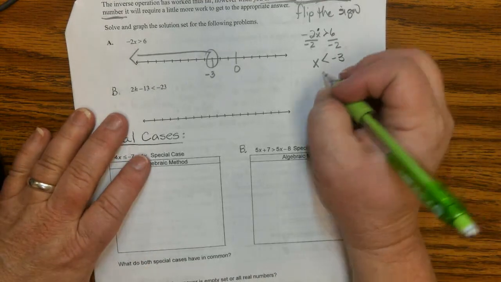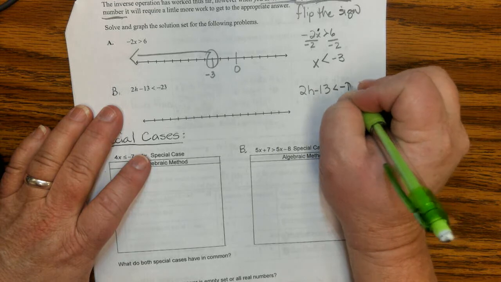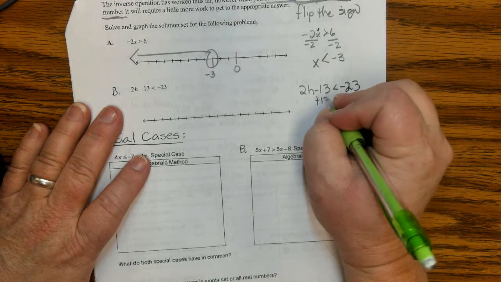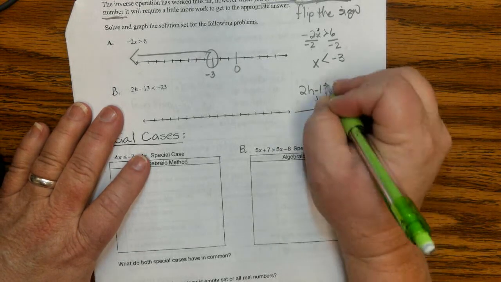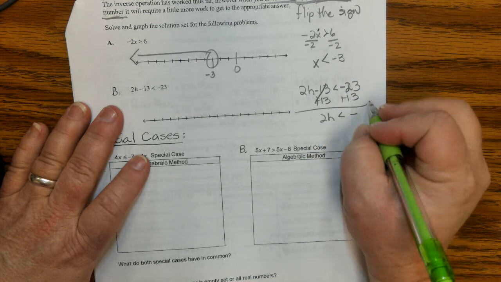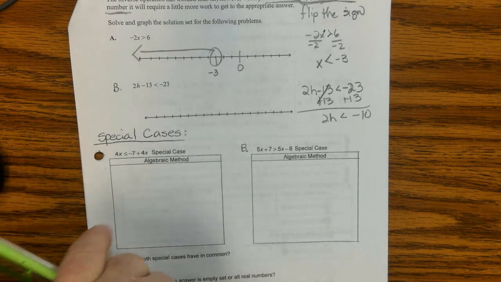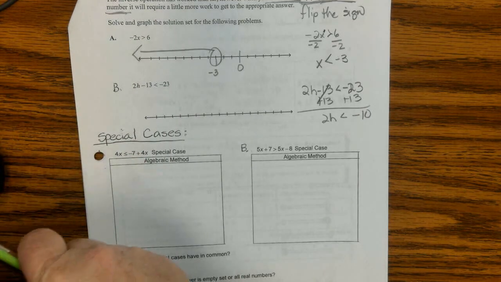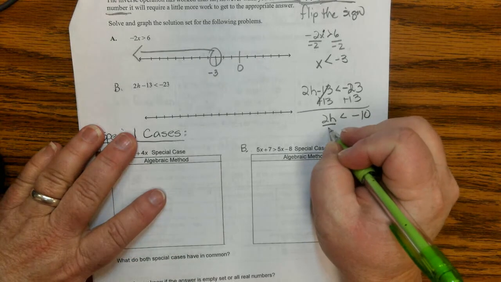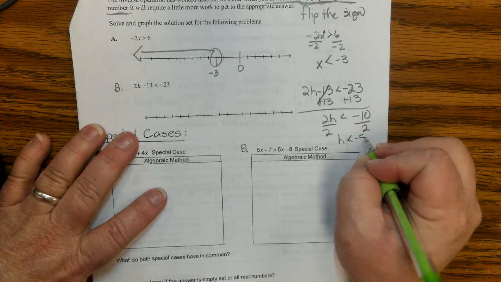Alright, here we go. 2h minus 13 is less than negative 23. Add 13, add 13. 2h is less than negative 10. Am I dividing by a negative? No, so I'm not going to flip the sign. h is less than negative 5.